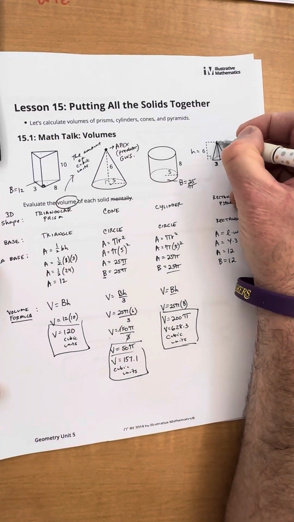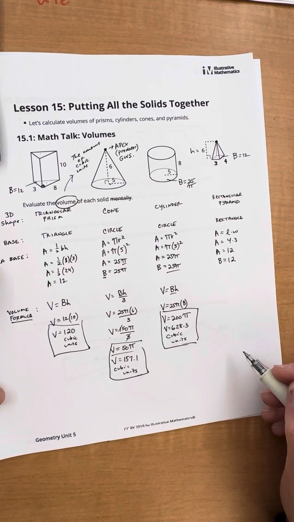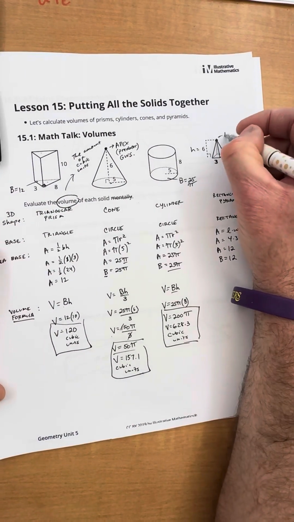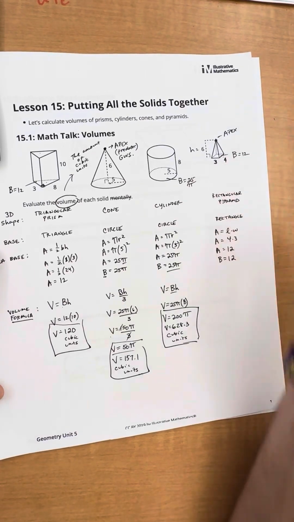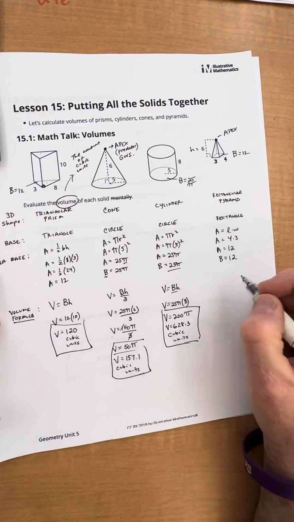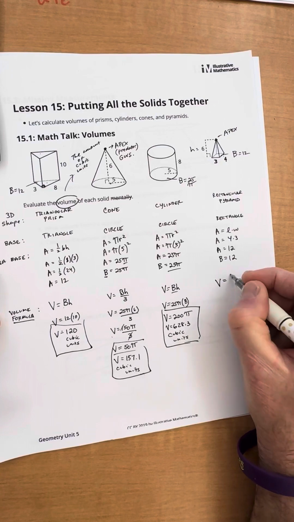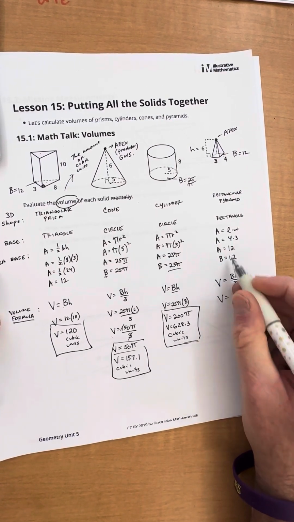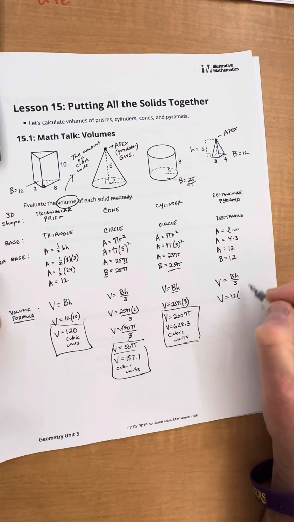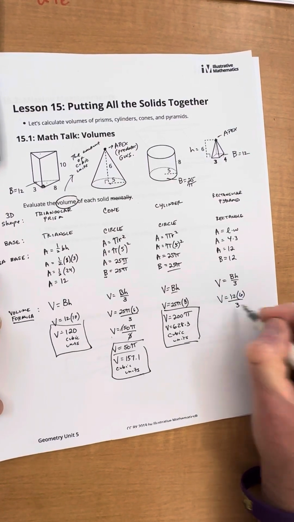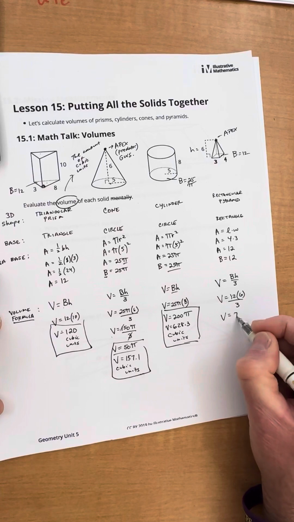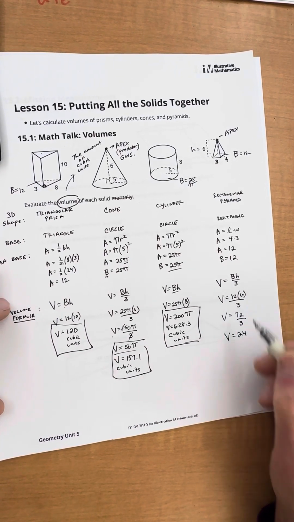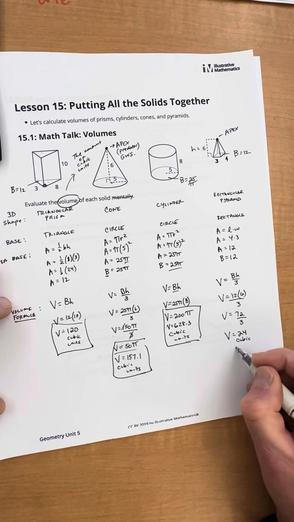It's got an apex: great white shark, top predator, apex, top of the pyramid. So your volume formula is going to be V equals base times height divided by 3. Now you already got the base, which is 12. The height is 6, and then you divide that by 3. So volume equals 72 divided by 3. So volume equals 24 cubic units.